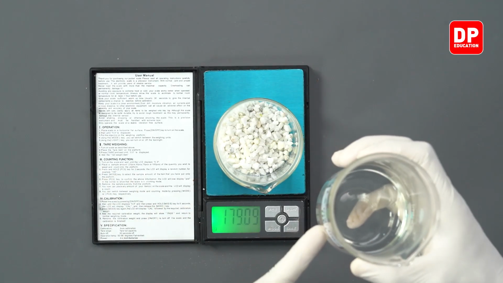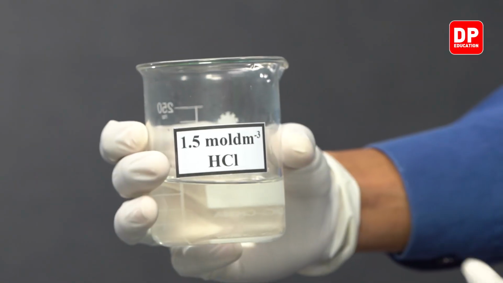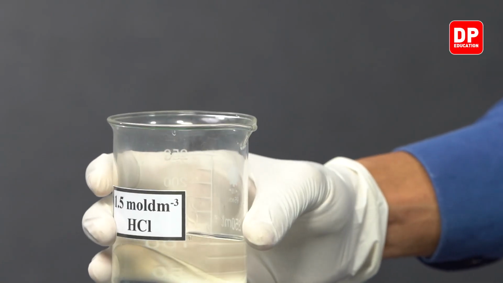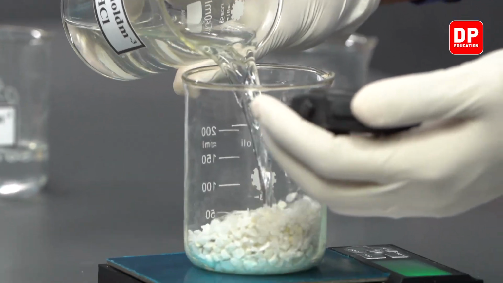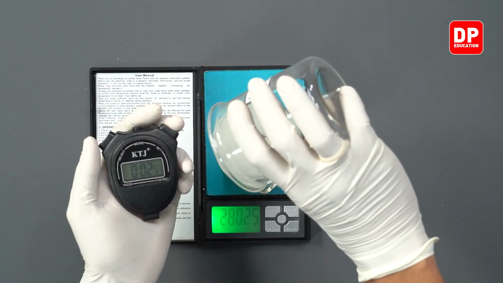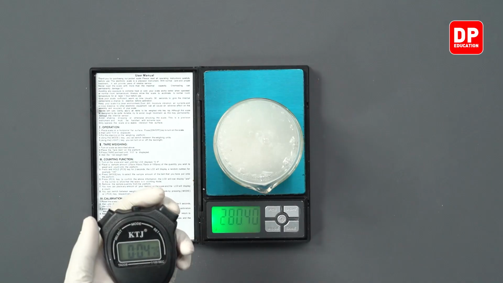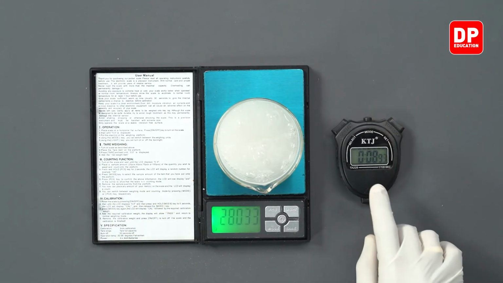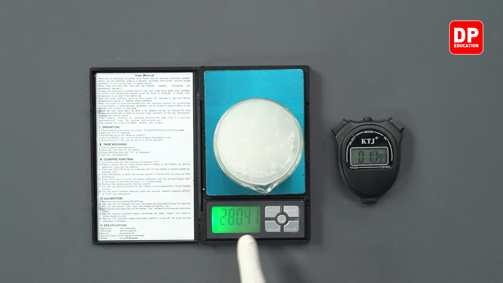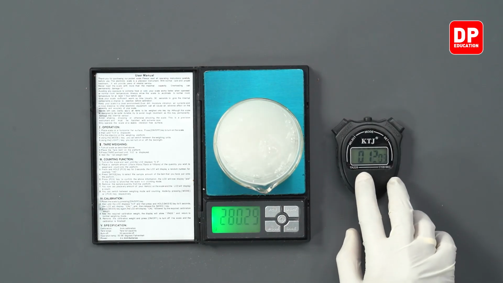You can see the concentration of HCl. So now we will add our HCl and we will start the stopwatch as well. And we will note down the mass reading here every 20 seconds.